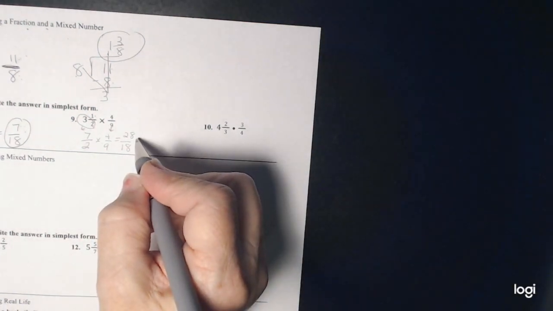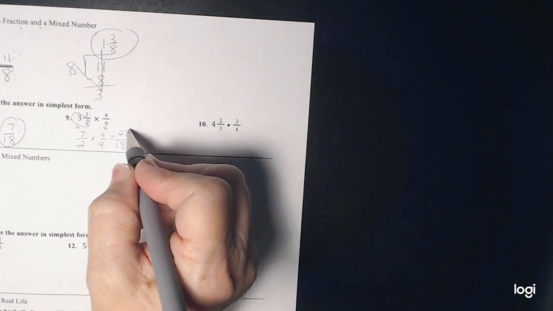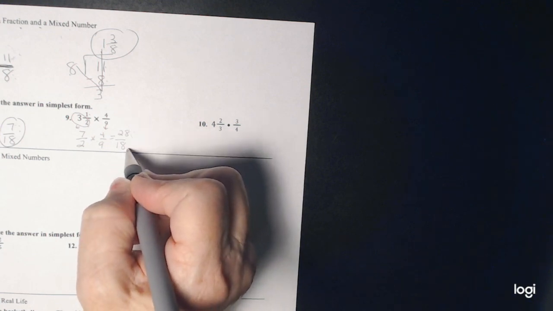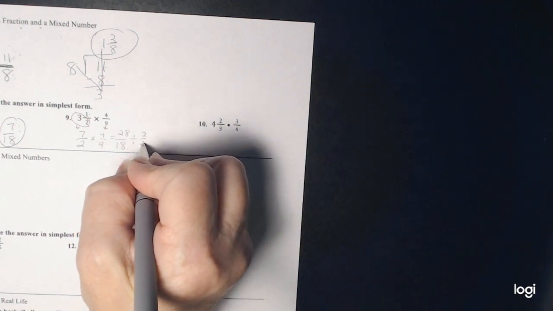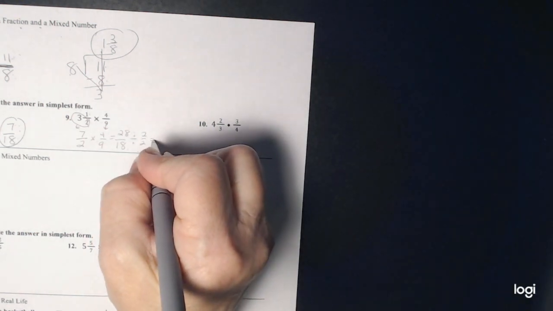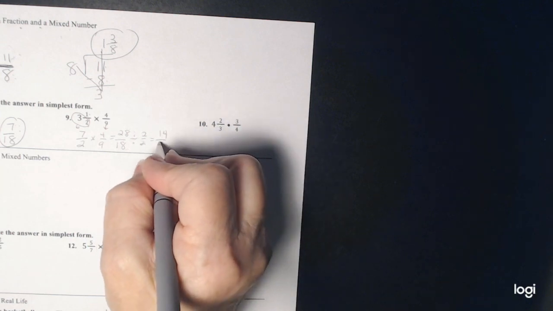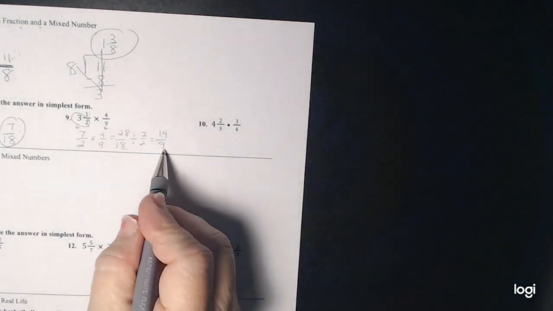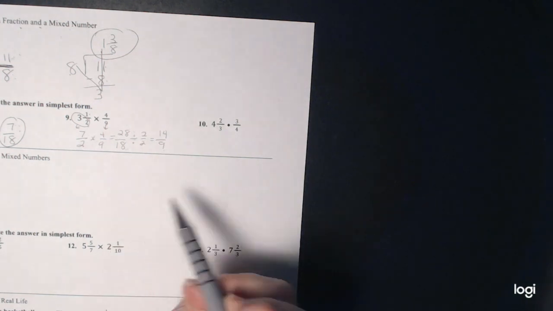I noticed that this top number is larger than the bottom, but I also noticed that I can simplify this. I'm going to go ahead and simplify it first by dividing them both by 2. 28 divided by 2 is 14. 18 divided by 2 is 9. I can't simplify this anymore because they don't have a common factor.